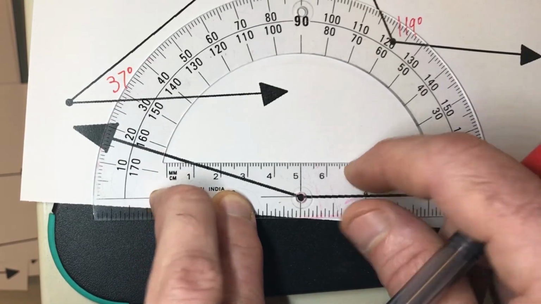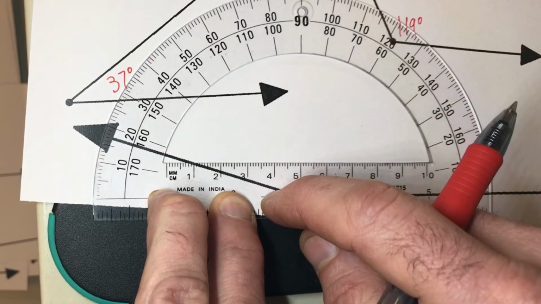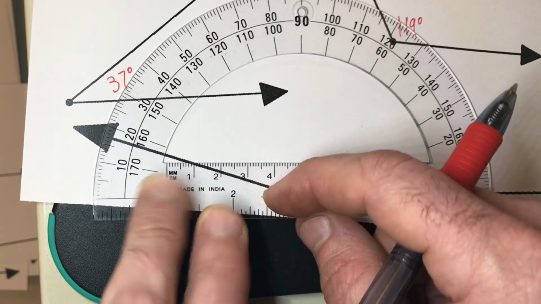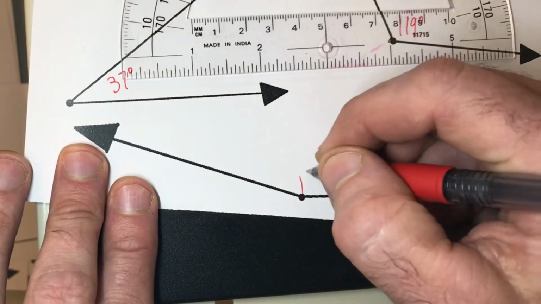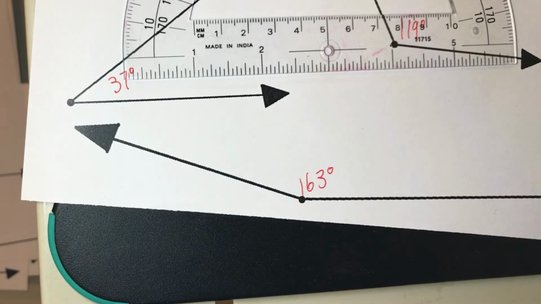Okay, on this one, so this is obviously obtuse, somewhere between 160 and 170. How big is it? I would say it's 163. 163 or so. 62. Yeah. Somewhere around there. 62 is a better number.